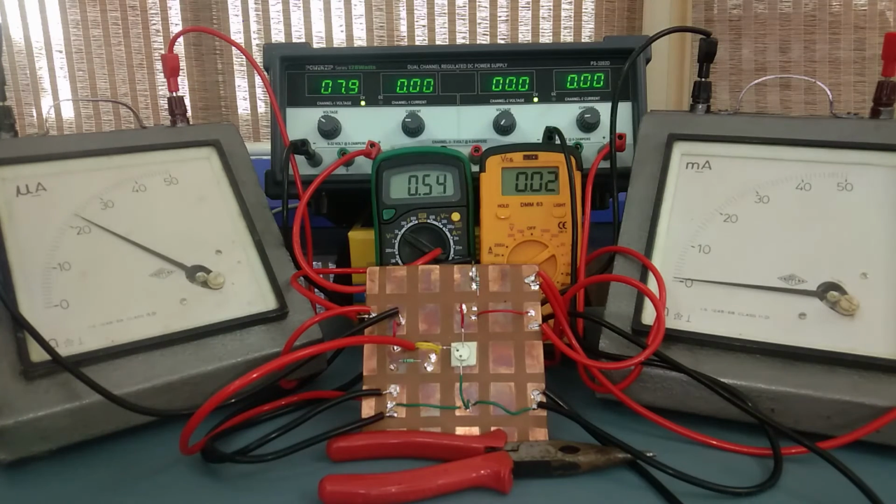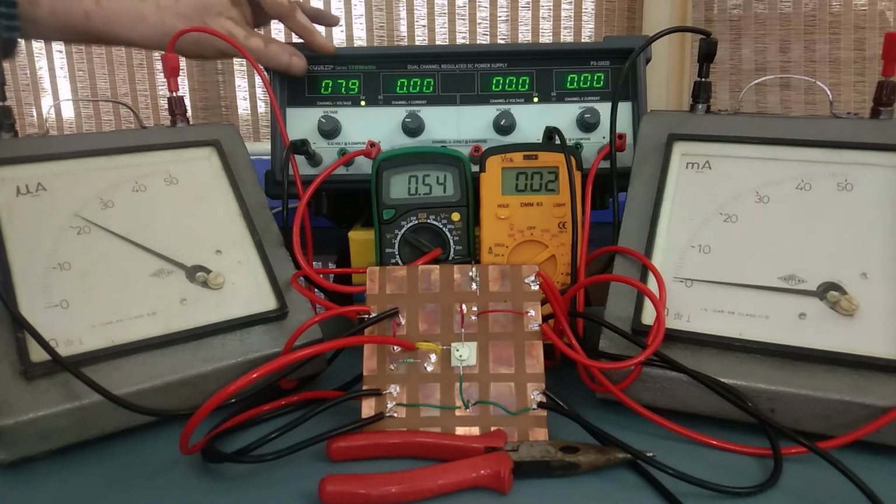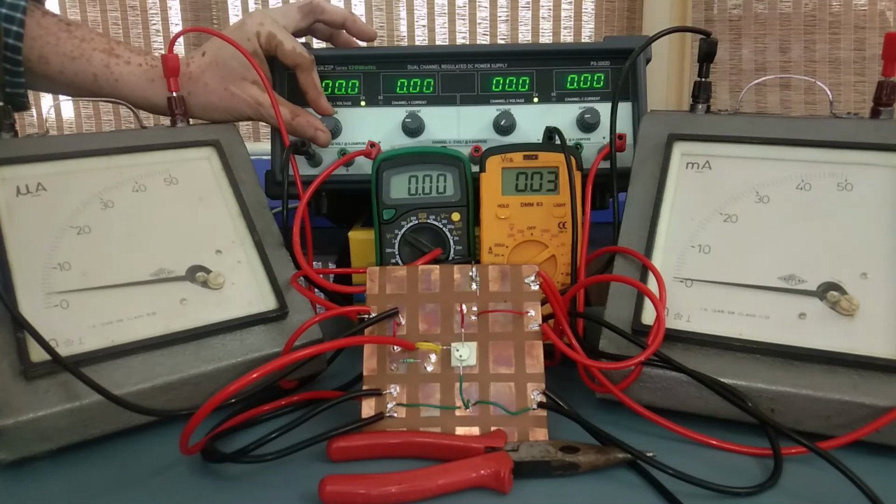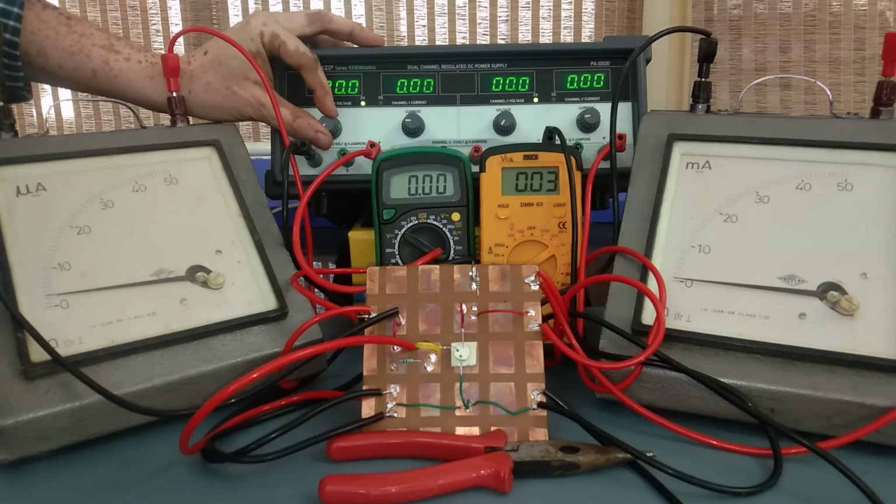There are two important observations that we have to note. One, initially there is no base current. We slowly increase the VBB. As we increase the VBB, you can see that the VBE is increasing, but there is no base current.